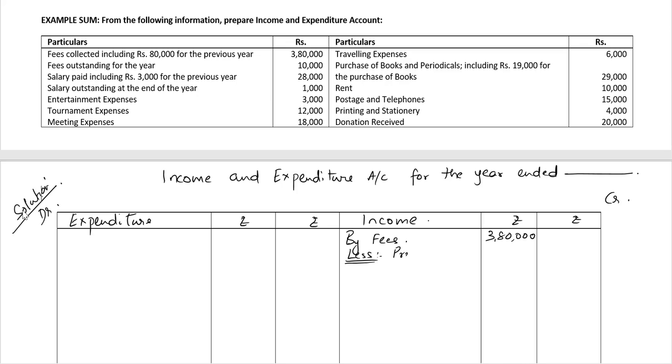So less previous year, 80,000 rupees. We are left with 3 lakh rupees. But there is fees outstanding for the current year, rupees 10,000. So we'll add that amount. Add current year outstanding, 10,000 rupees. The total amount of fees to the outer column, 3,10,000 rupees.